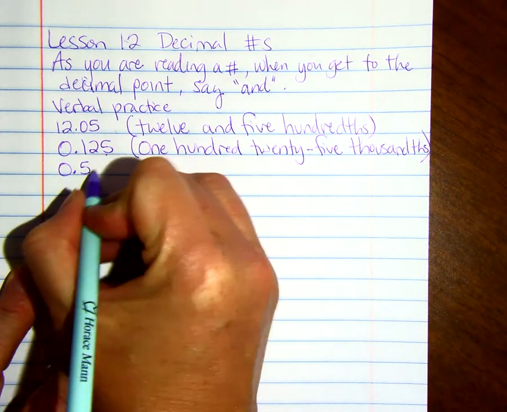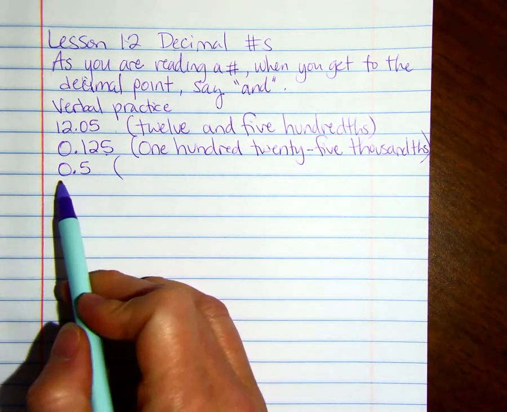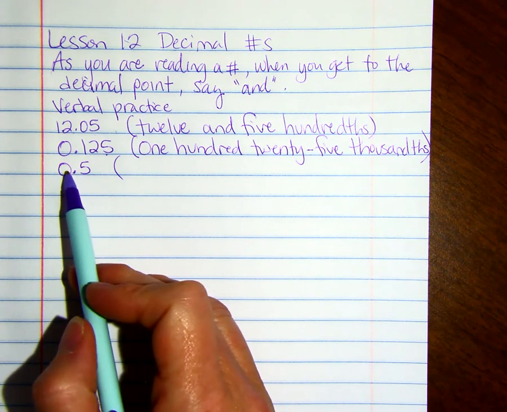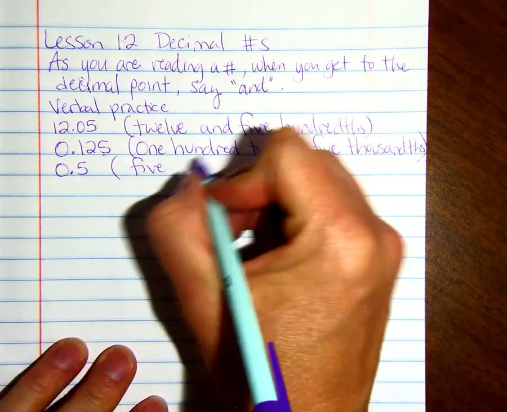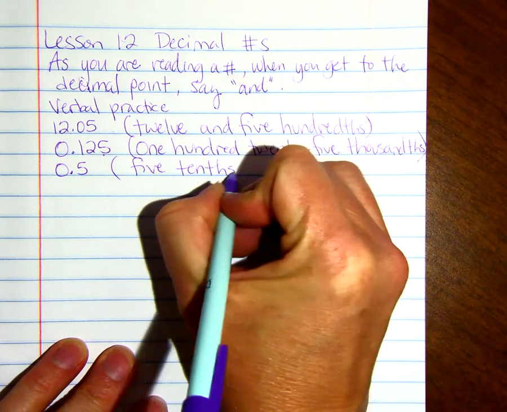And then one more. There's a 0 on the left, so we don't have to say the 0 at all. We just say 5. And then the place value where 5 is, tenths.